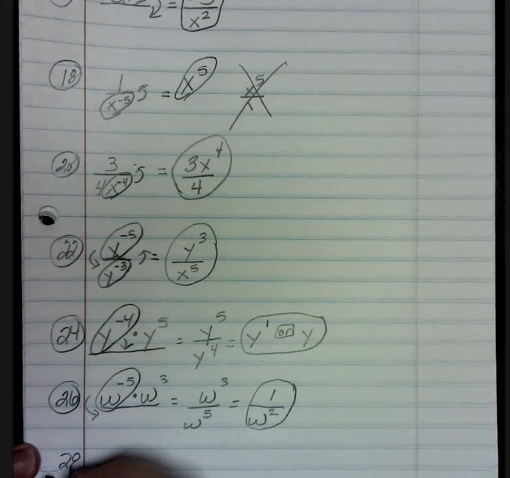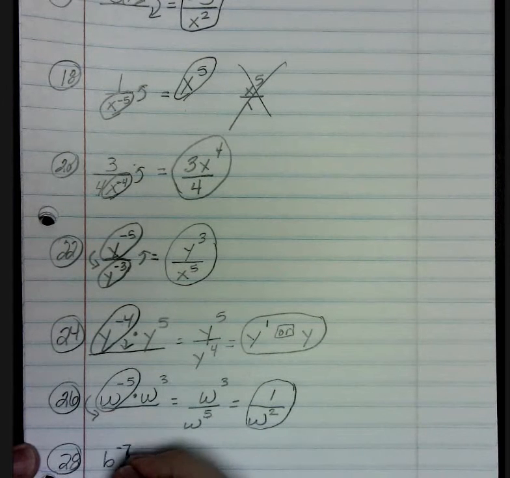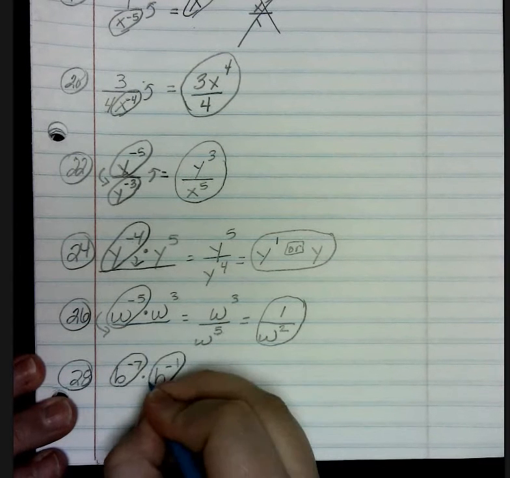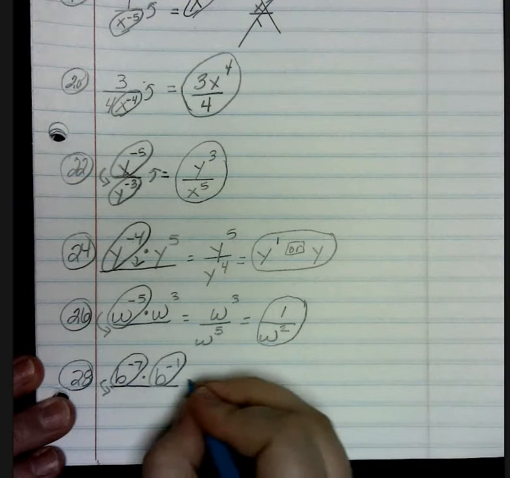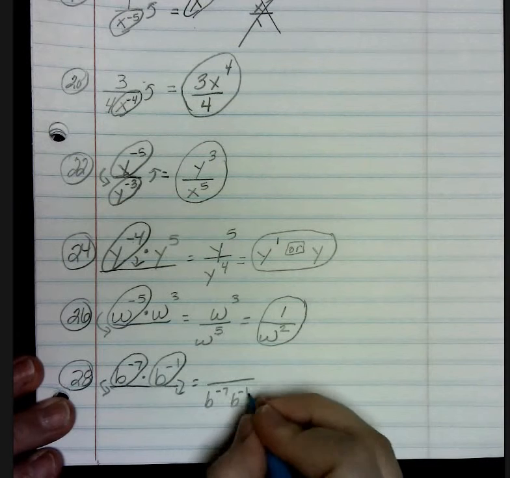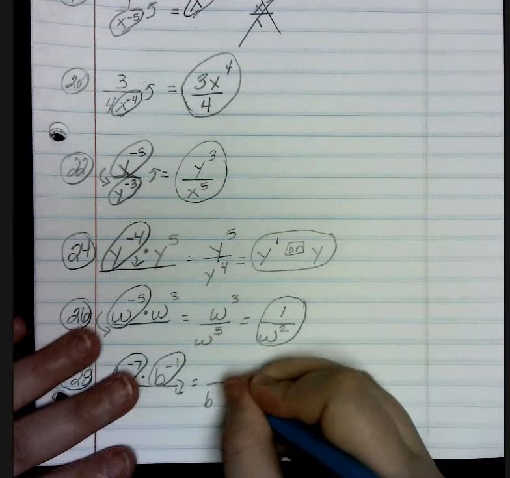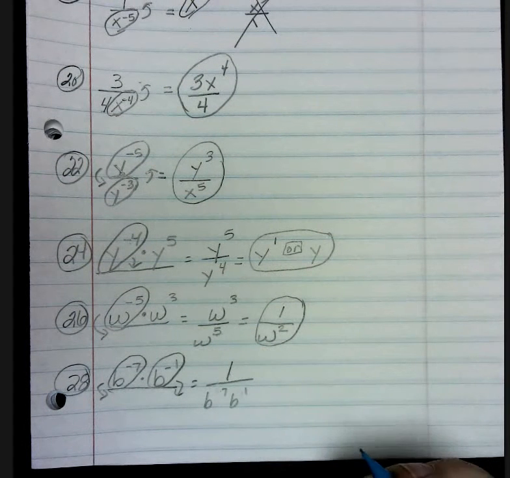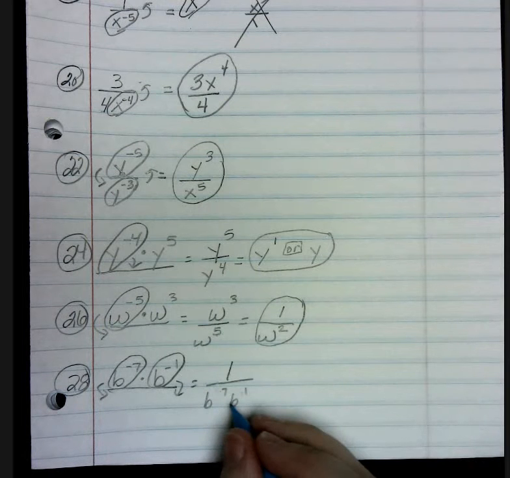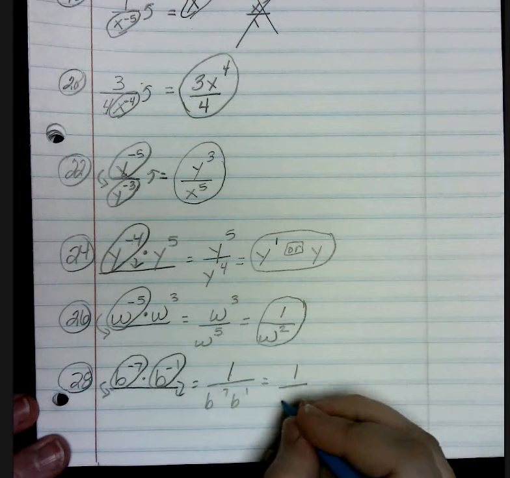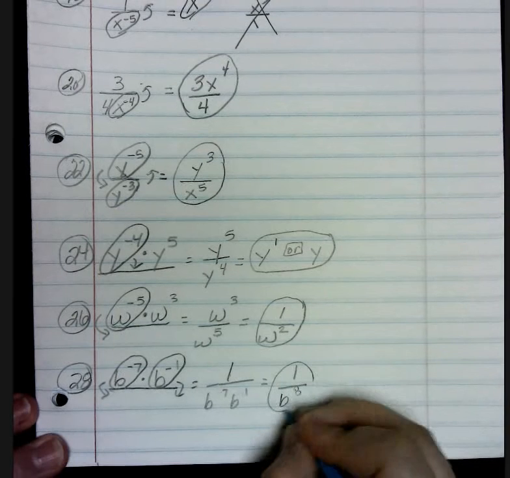Number 28, I have b to the negative 7 times b to the negative 1. So both of these numbers have negative exponents, so they're both going to move down to the other side. So that gives me b to the positive 7 and positive 1. Since we moved them down to the denominator, they are now positives. And then we have to have that placeholder of 1 in our numerator. So we have the same base. We are multiplying them, so you add your exponents. So 7 plus 1 is 8. So I have 1 over b to the 8.